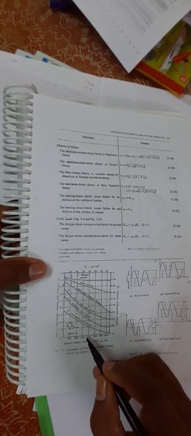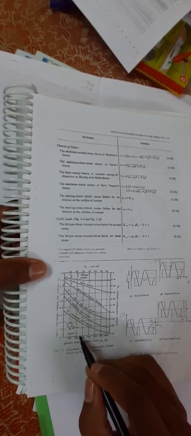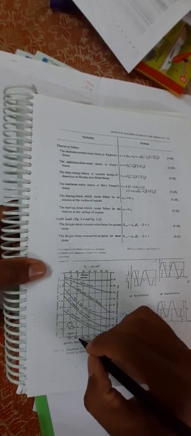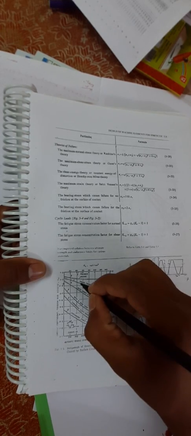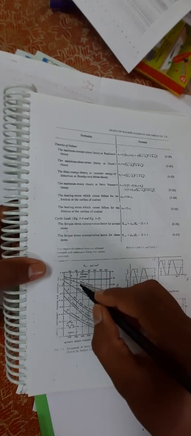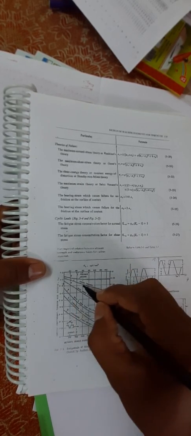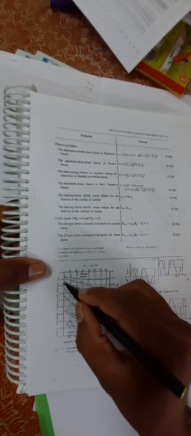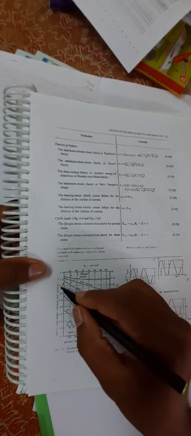We have an ultimate strength of 550 MPa, somewhere here we will get 550. Draw one straight line up to the rough surface line, and from where it coincides with the rough surface line, draw one more line which intersects this particular line. From there, you will get the surface factor.